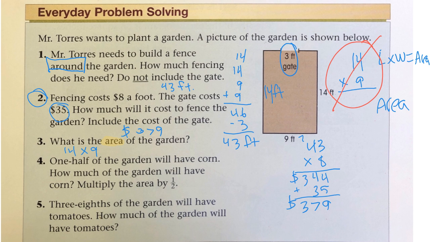And that's going to give us 36 and 12, so 126 square feet. Is the area of the garden, and the area of the garden is all the space on the inside of the fence. There we go, there's the area.